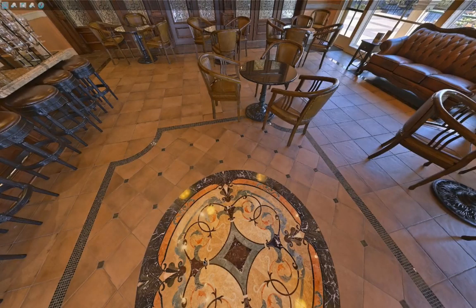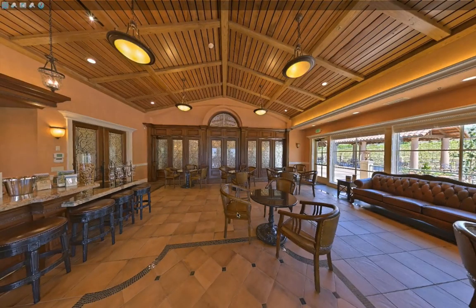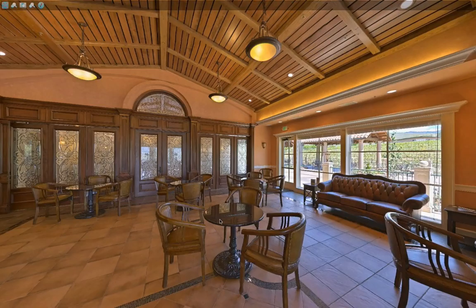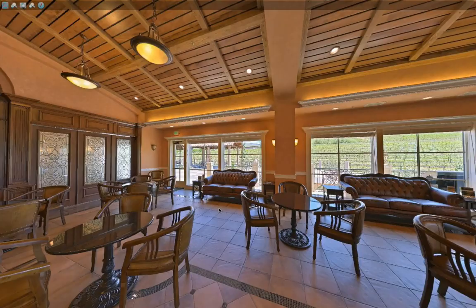But does anybody have any questions about this process? So, John, did you have any questions? You can zoom in and you can go around and you see you've got a really nice balance now between the interior exposure and the exterior.